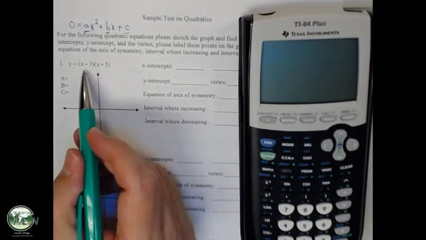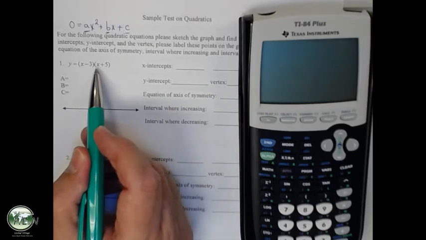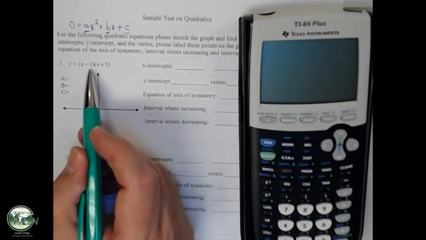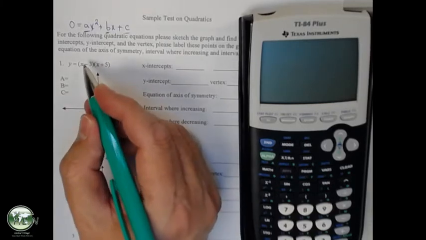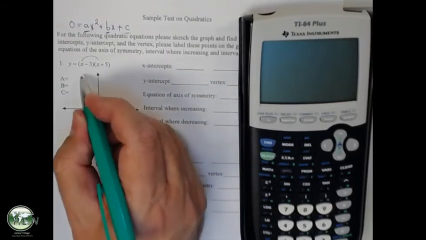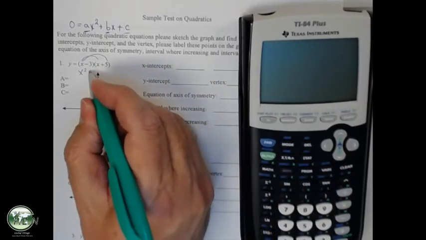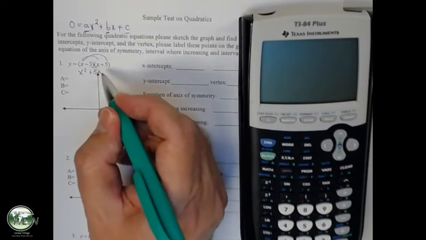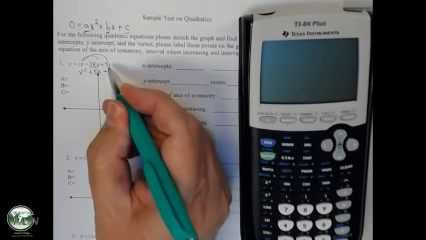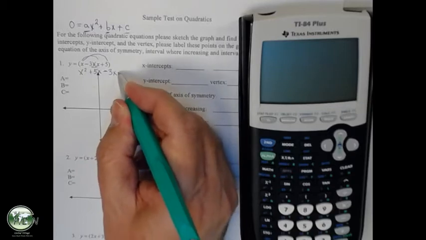Okay, so can we figure out what A, B, and C are from the equation in this form? So what do we do first? We FOIL it out. So these are in factored form. We're going to later learn that sometimes factored form is good to work with, but when we're using Atom Quad, it's not, because we need it unfactored. So we take the x times the x, which gives us x squared, right? Then we take the x times the 5, which gives us what? Plus 5x. Then we take the negative 3 times the x, negative 3x, and then we take negative 3 times positive 5, negative 15.